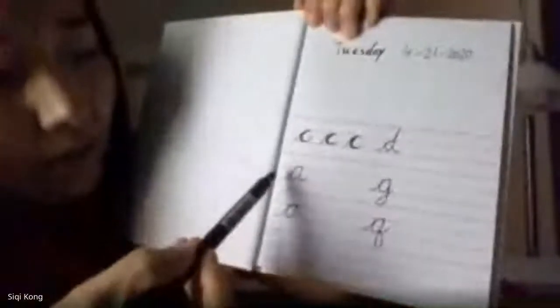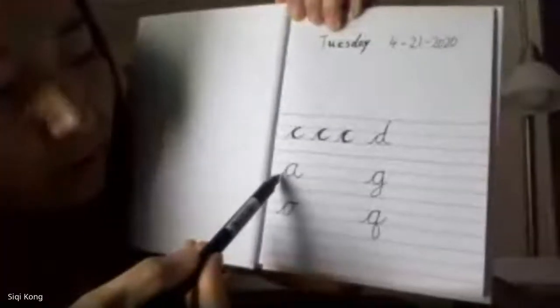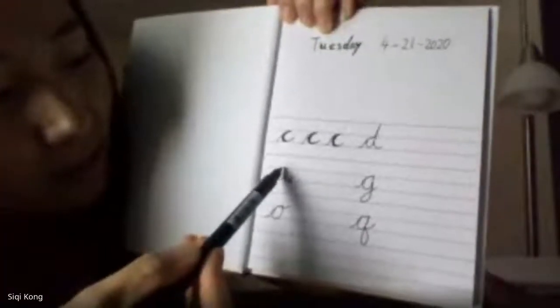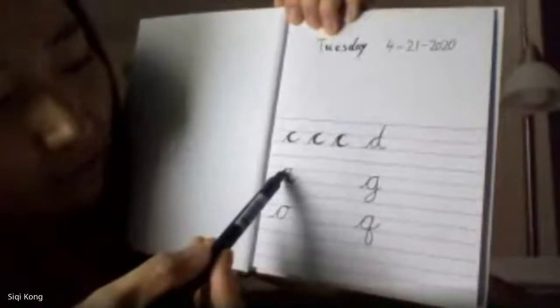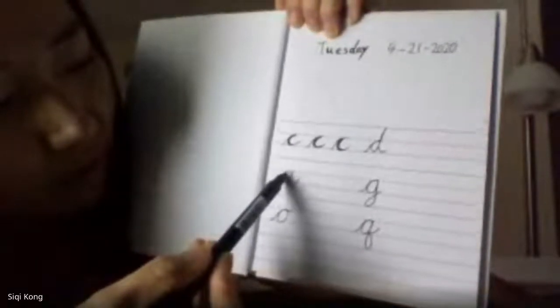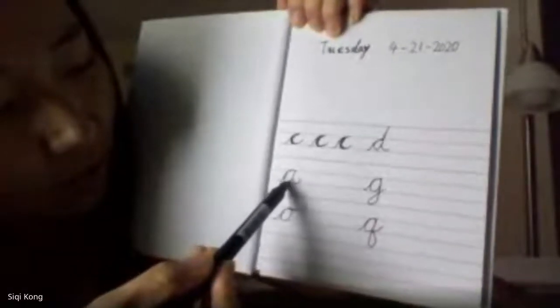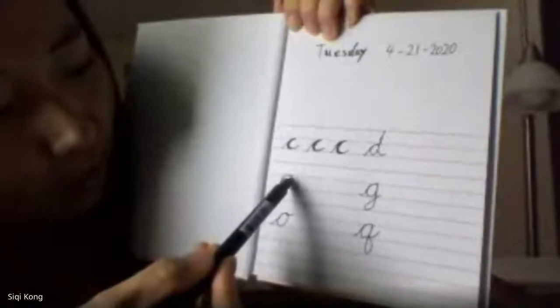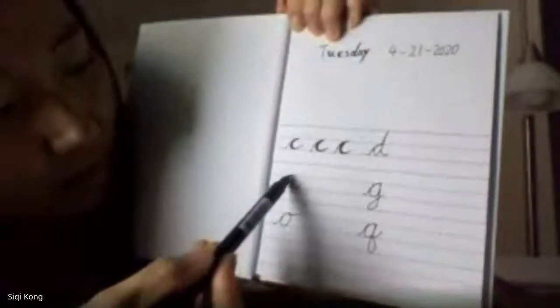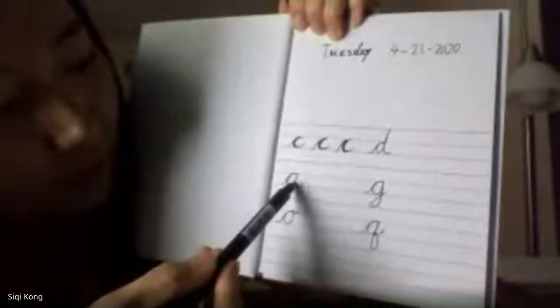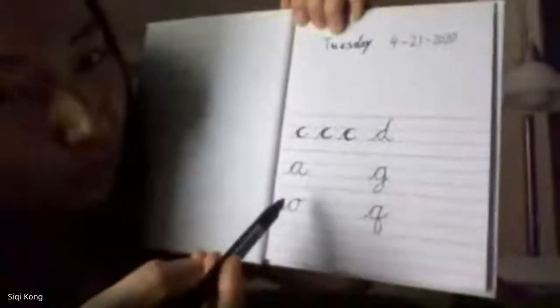Okay, now let's do A. When we start from here, we go up so it stays thin, but this stroke we have to go down, so we're going to make this one thick. Then we keep going up, that's thin. And when we go down, that's thick. So we make this one thick and this one thick too. You try it and see how it turned out.